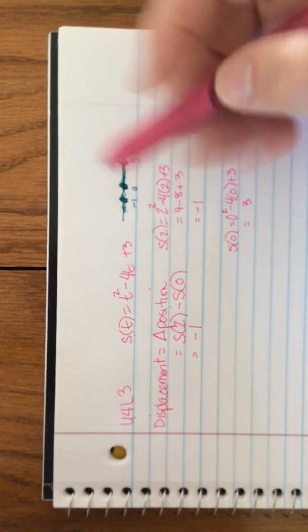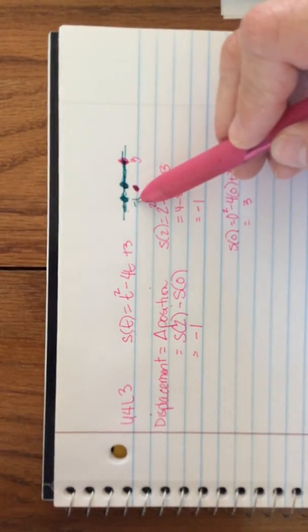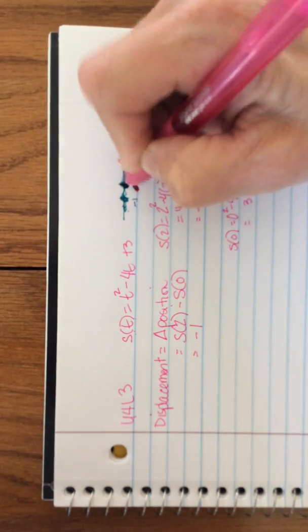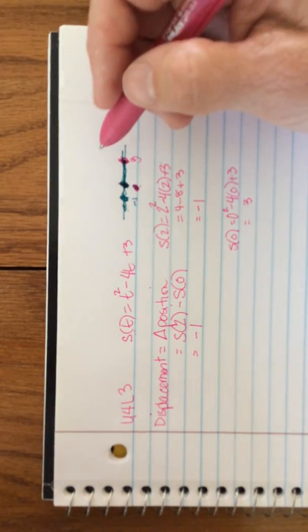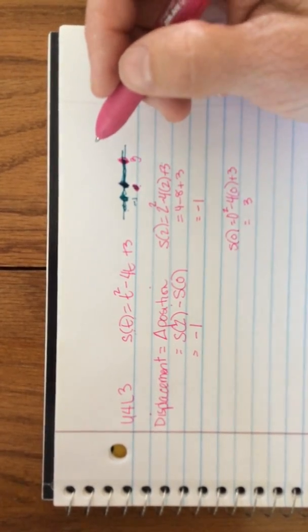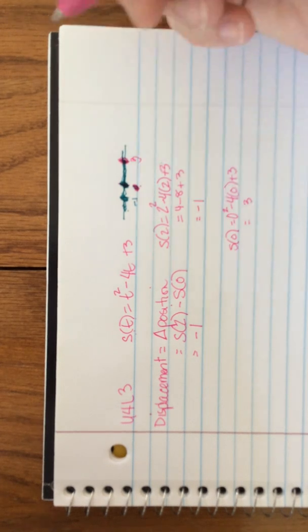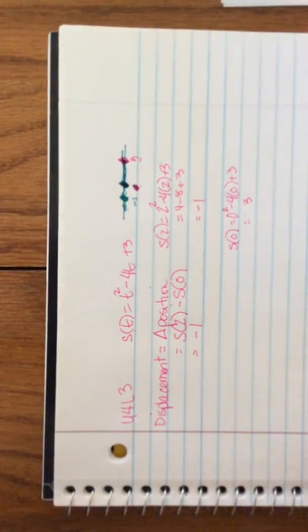And the 0 here, I don't want you to think that's time. Negative 1 is a position, 3 is a position. This mark right here simply is a point of origin. Let's say that it's just a point of origin, some sort of focus point. So let's go ahead and get back to this.